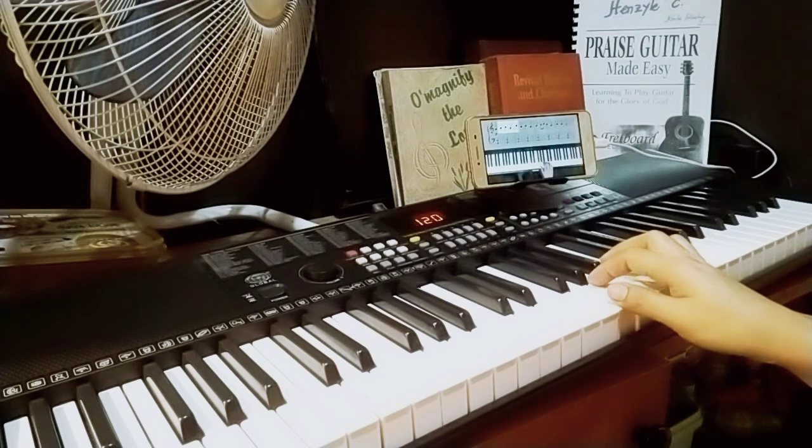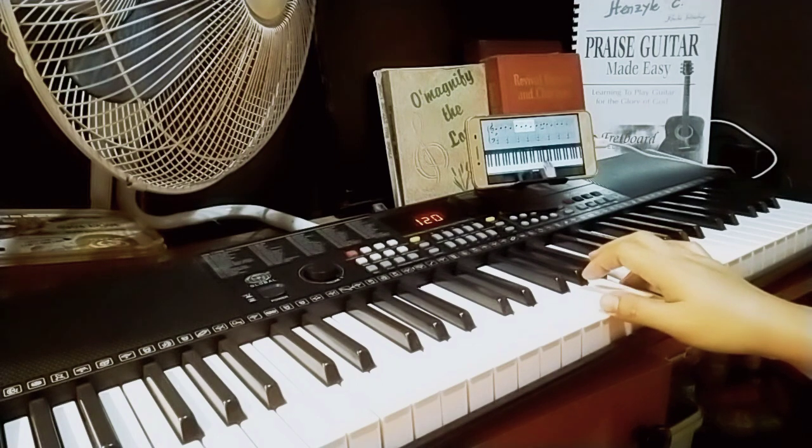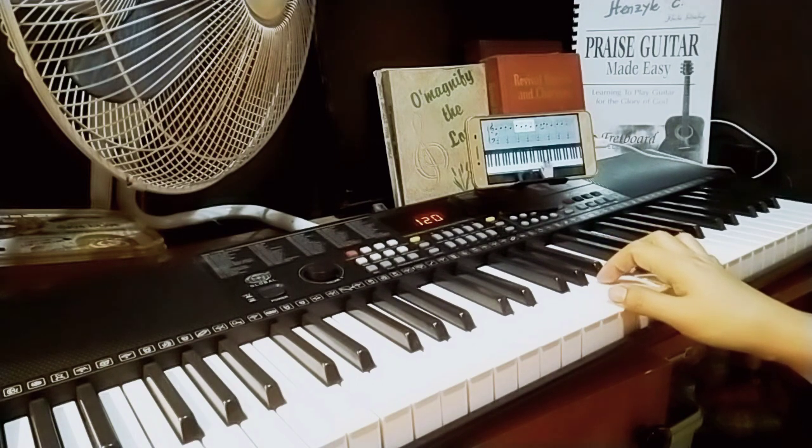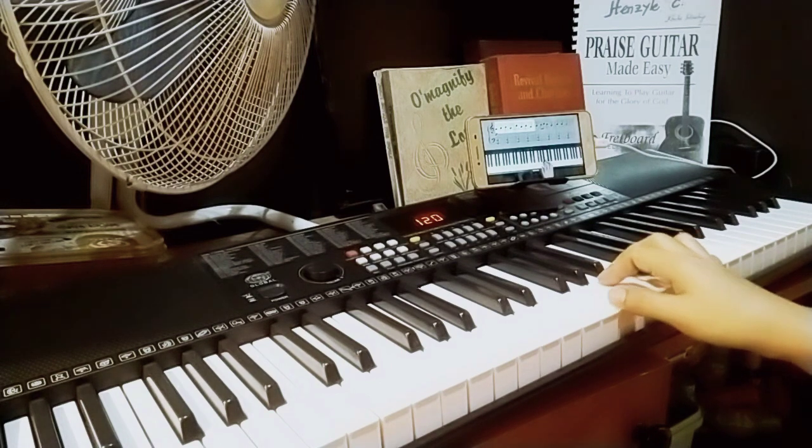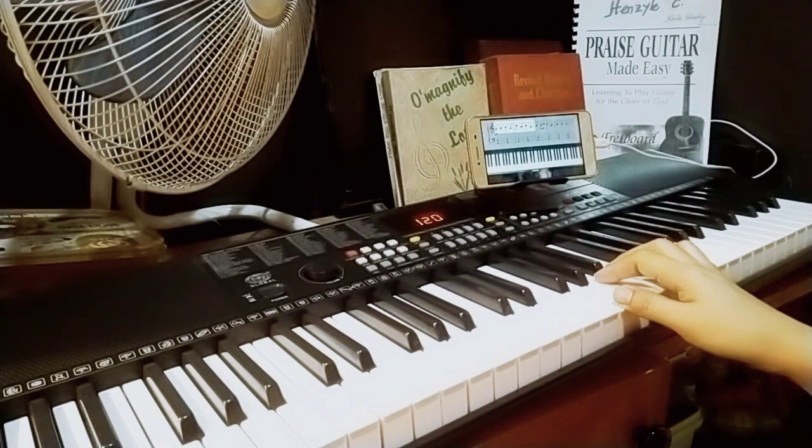Now let's put those 2 measures together. My turn. Do, re, mi, do, fa, re, mi, do. Good. Now I'd like you to press pause and try that like 5 or 6 times until you can play it with no missed notes confidently. Then press play to go on.